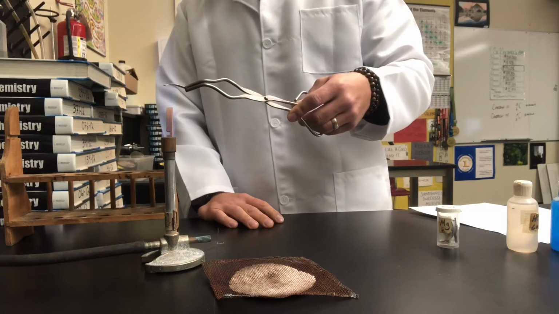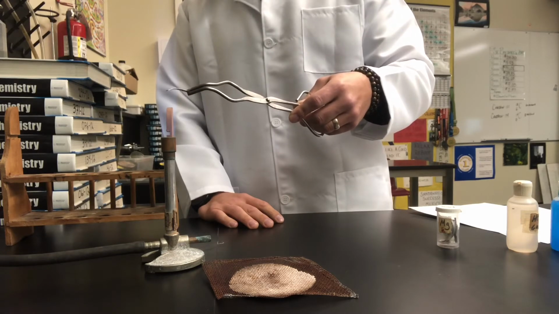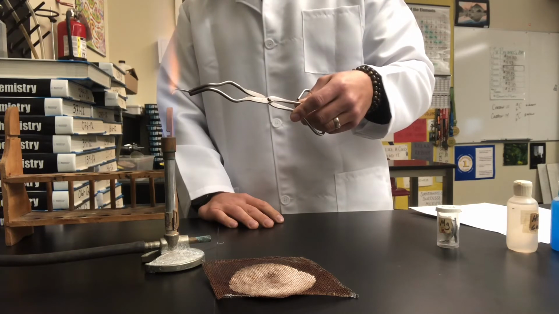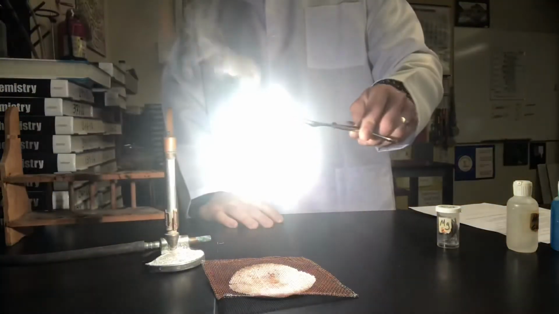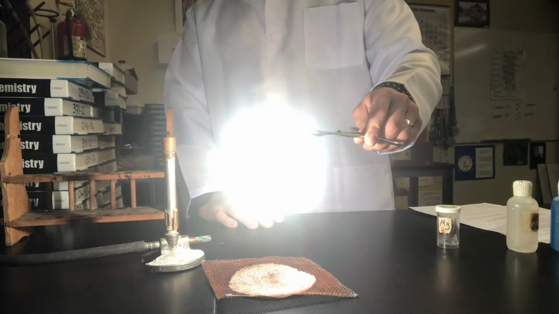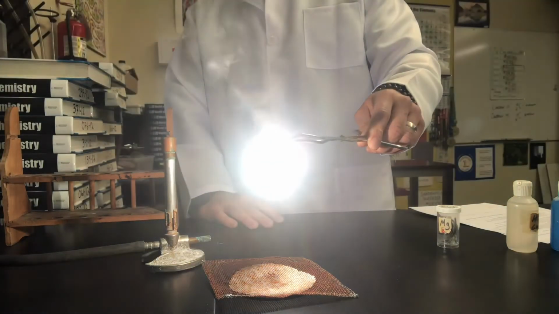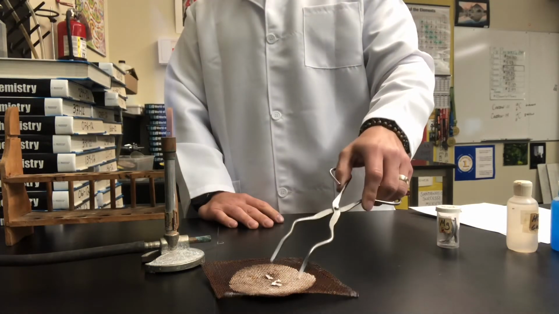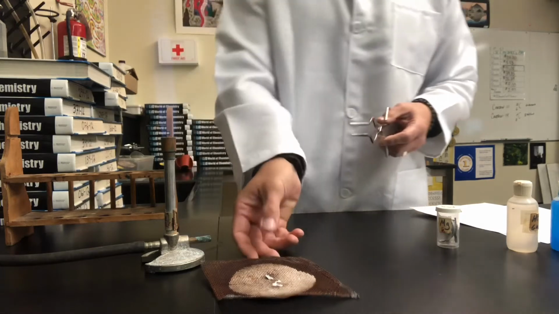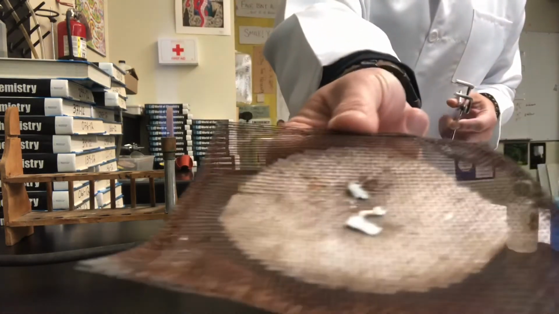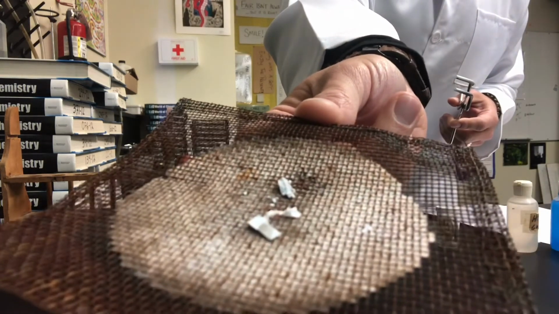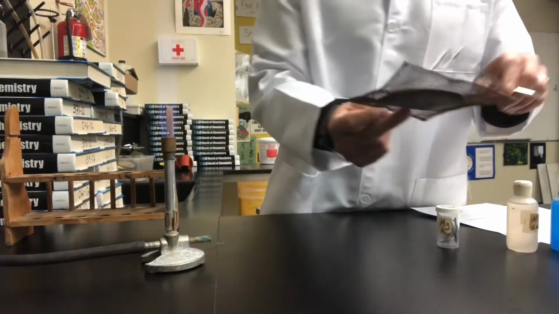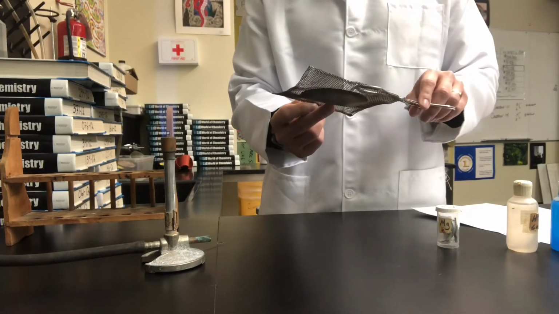So here goes. Let's see if we can get it heated up first. And you'll see a reaction, and there is the reaction. The magnesium is reacting with the oxygen and burns. And then at the end, after it burns, it gives off a great amount of light. It has a white ash left over.